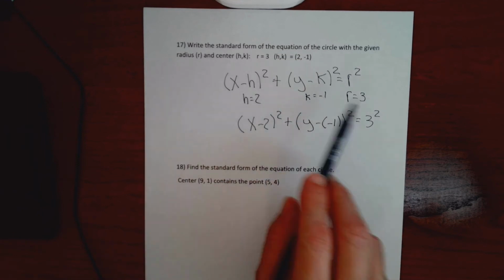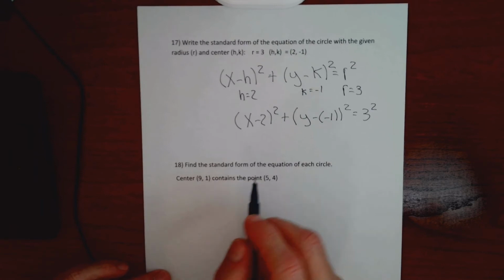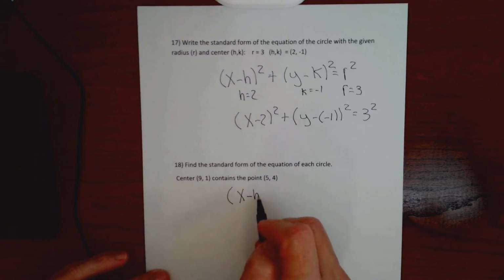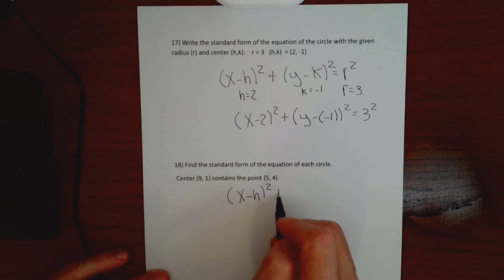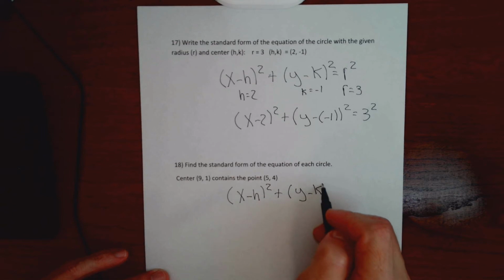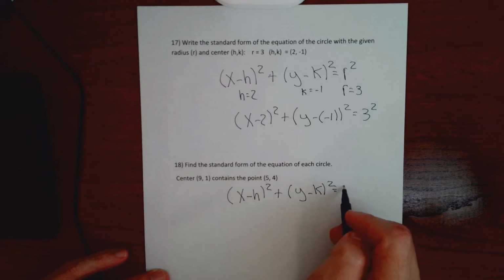Number 18 wants me to find an equation for the circle that has a center of (9, 1) and passes through the point (5, 4). This is kind of a one-step problem that I usually do in two steps.